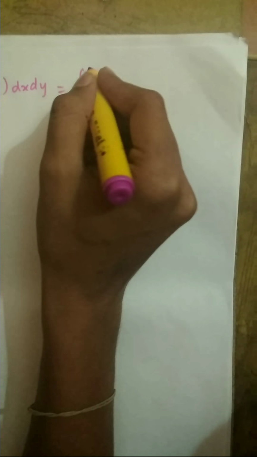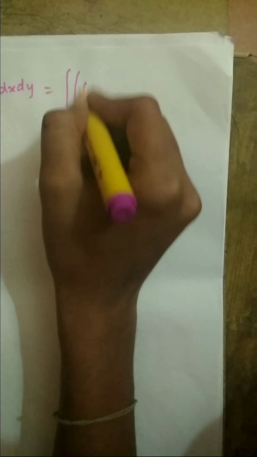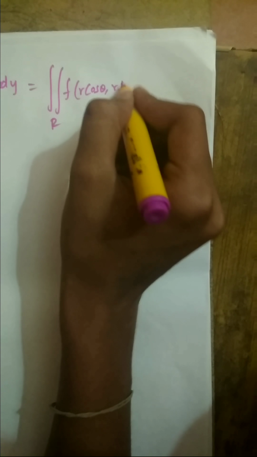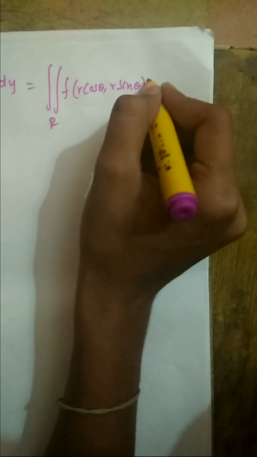Here we have a formula: the double integral over the region R of the function f of x comma y dx dy is equal to the double integral over R of f of r cos theta comma r sin theta into r dr d theta.